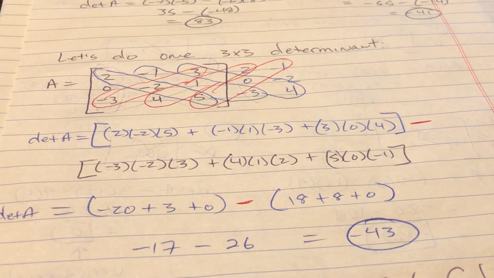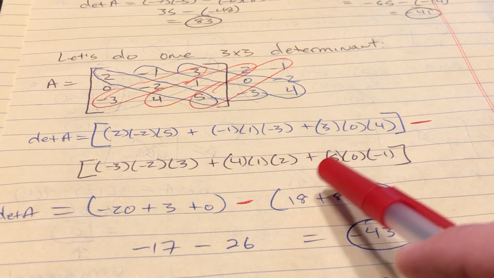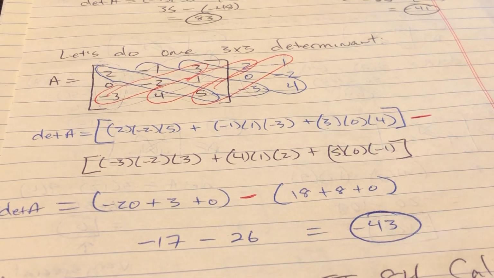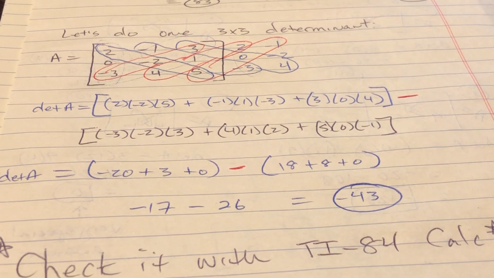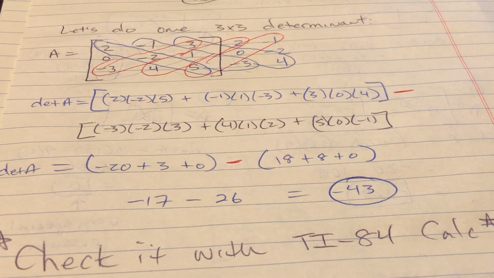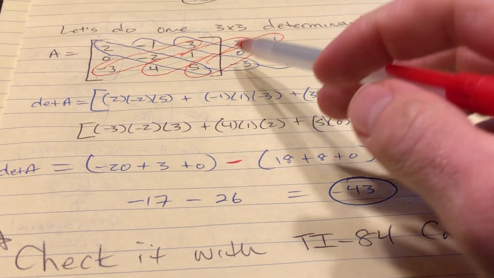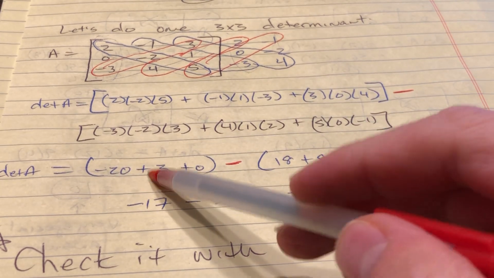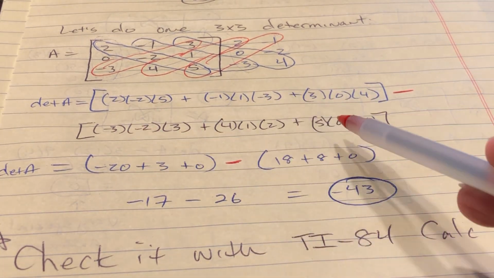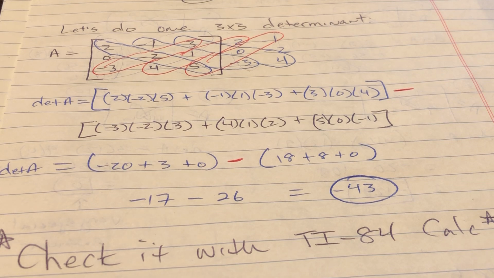All right, negative 20 plus 3 is a negative 17. Minus 8 and 18 is 26. That is a negative 43. I get a single answer of negative 43. Again, what is in blue here? This gave me negative 17, minus all of this gave me 26, and I get a negative 43.